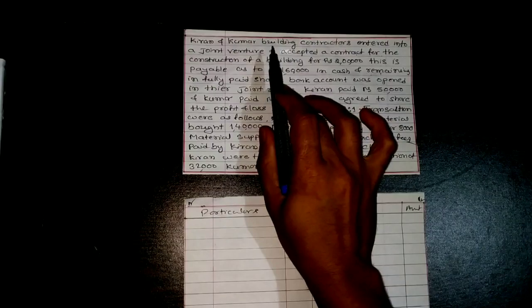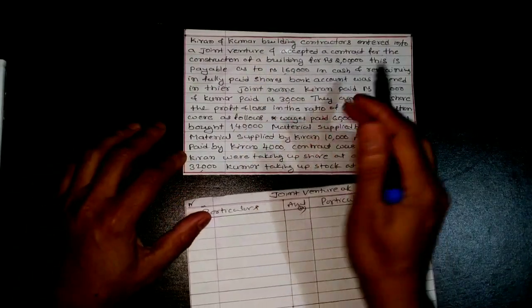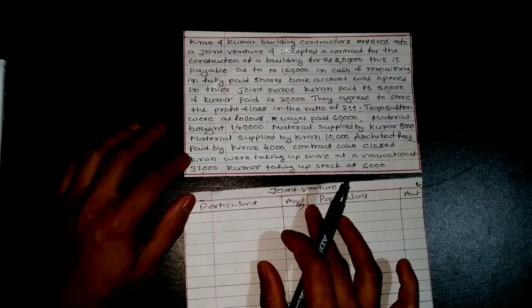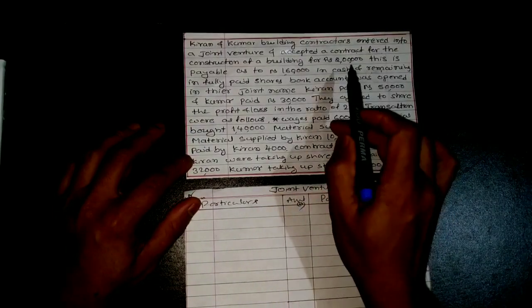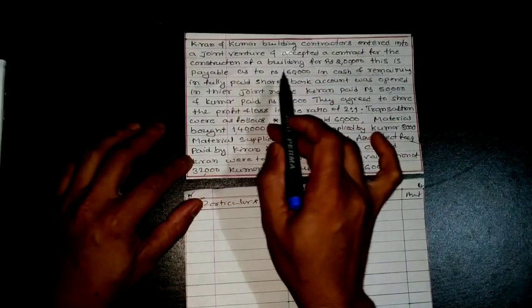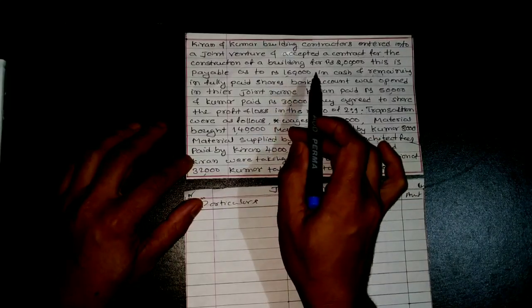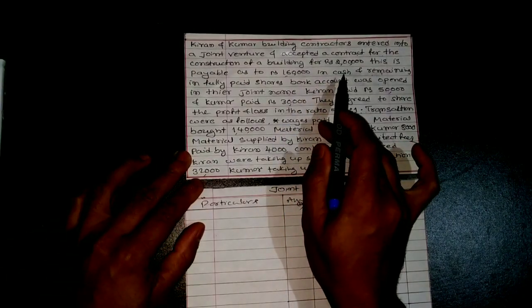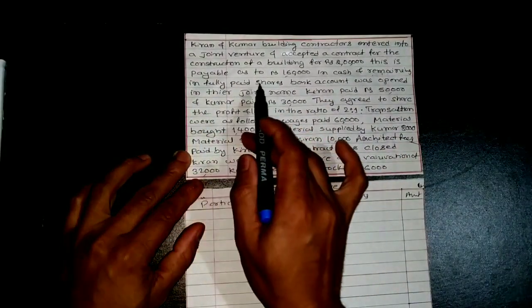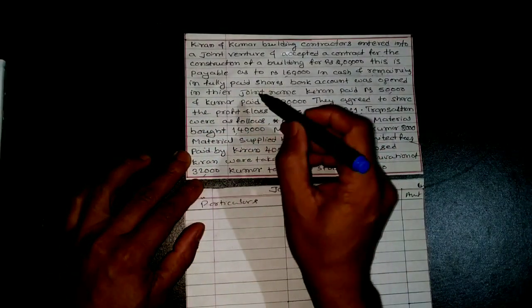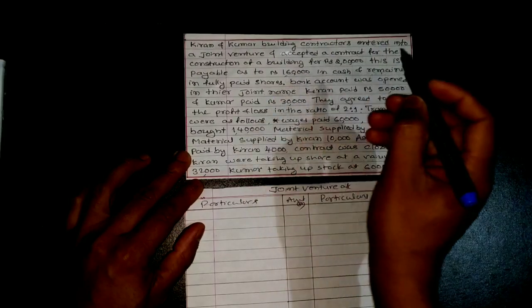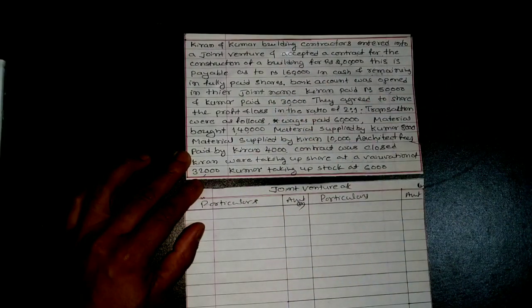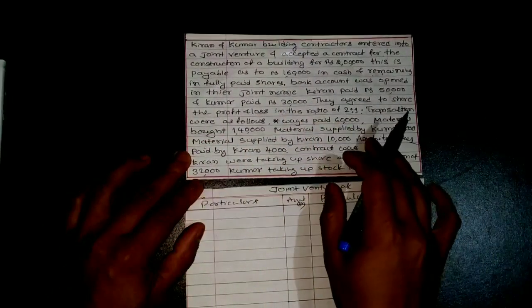Kiran and Kumar, building contractors, entered into a joint venture, accepted a contract for the construction of a building for rupees 2 lakh. This is payable as to rupees 1,60,000 in cash. That means in 2 lakh, 1,60,000 will be paid in cash. Then what about the remaining? Remaining in fully paid shares. That means in 2 lakh, 1,60,000 will be paid through the cash. Remaining 40,000 will be paid through the shares.